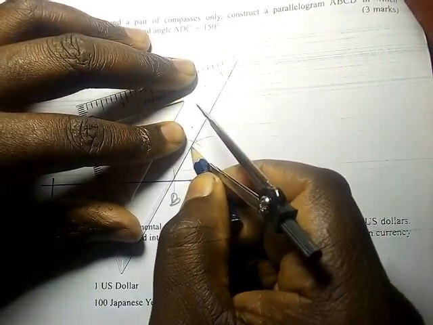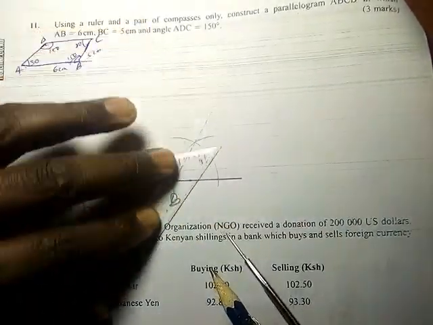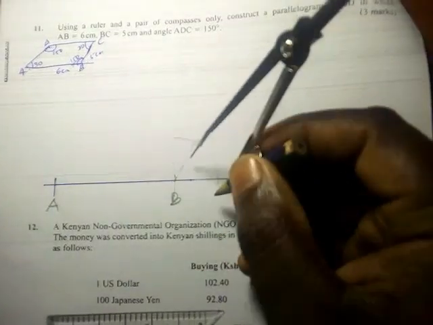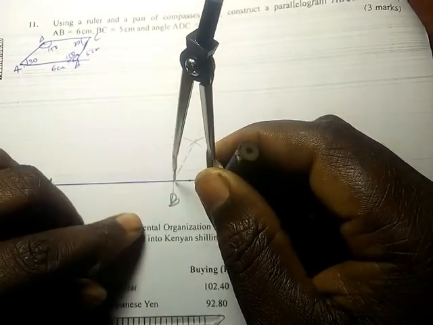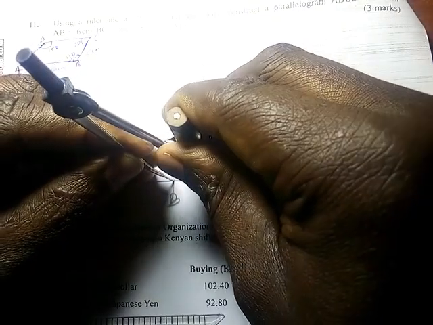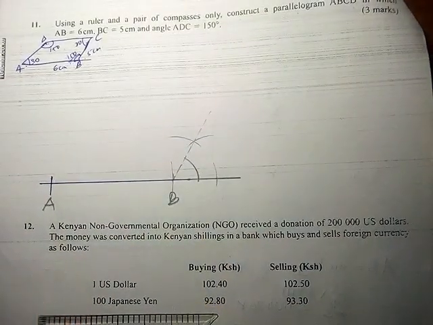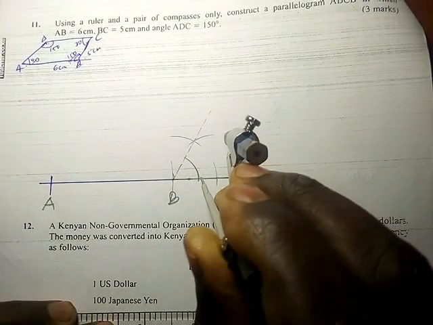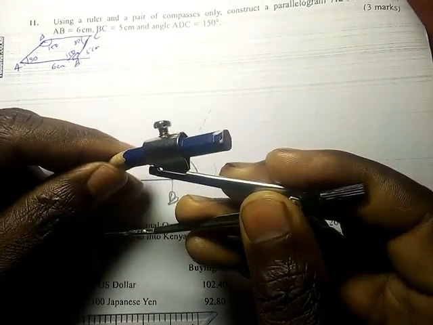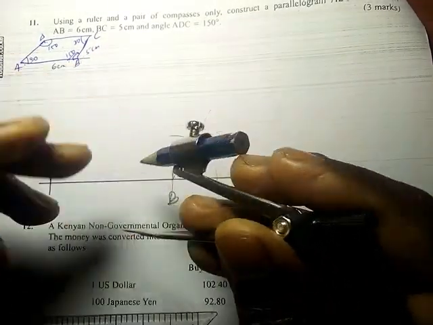This one is 60, but what I want is 30. I want to bisect this 60 to get 30. To bisect an angle, you mark here like that, and then you stand at this point. You open the pair of compass to whichever length you want.